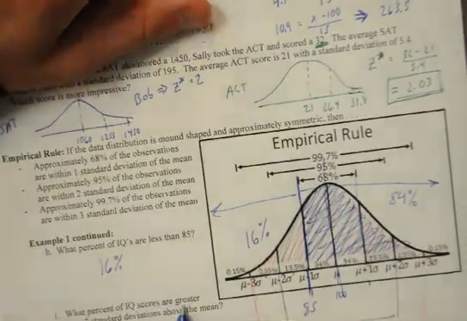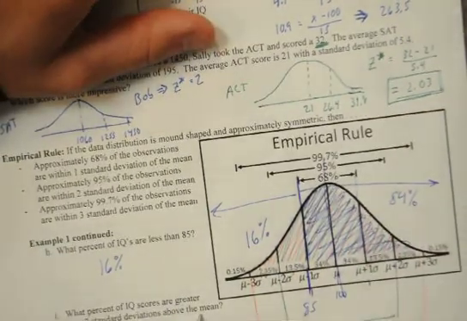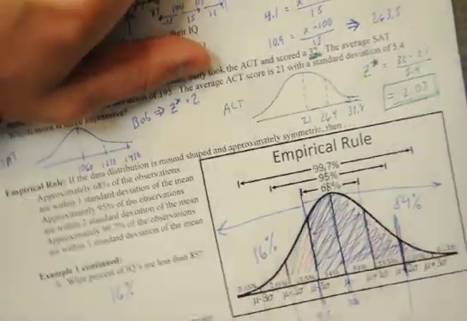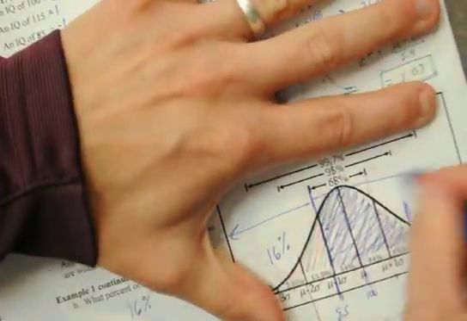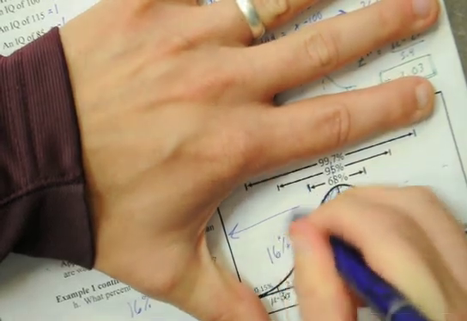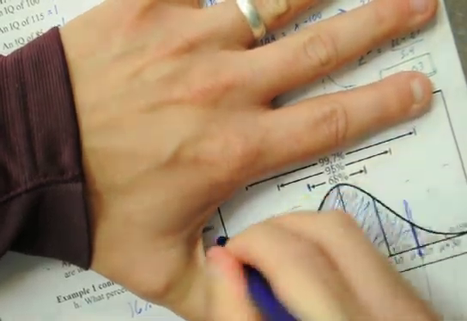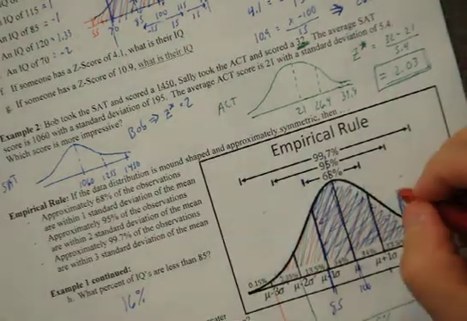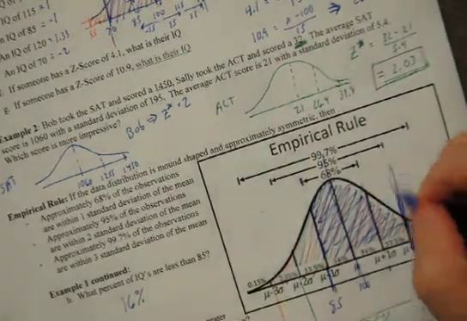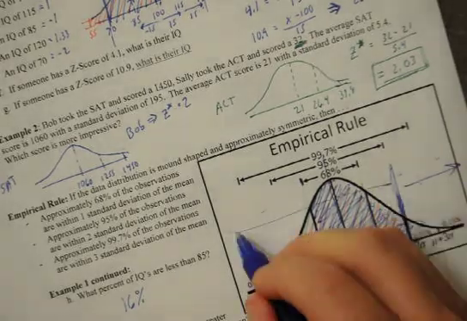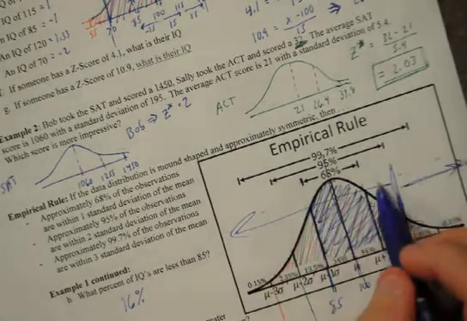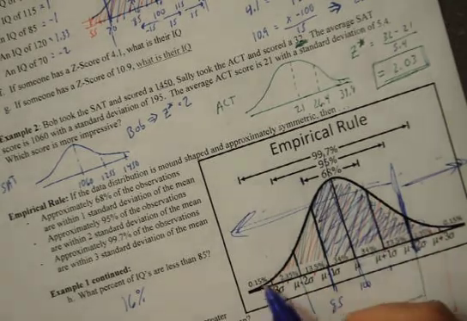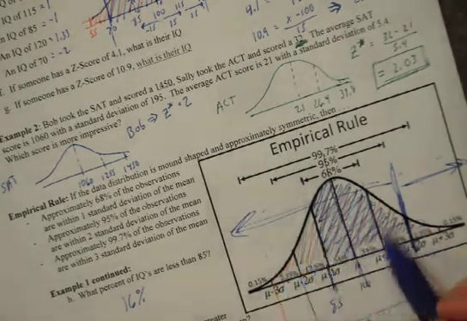What percent of IQ scores are greater than 2 standard deviations above the mean? So here's 2 standard deviations. Let's rerun this problem again. So 2 standard deviations kind of separates the graph here and here. It's 2 standard deviations away. So you got all of this added up on this side.